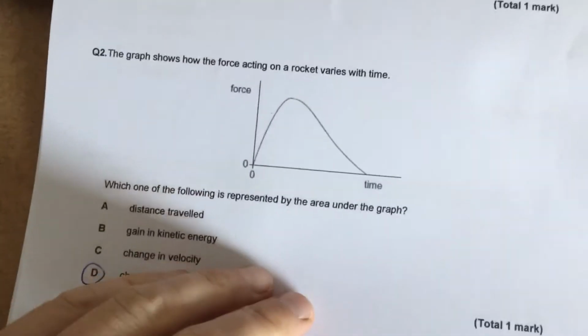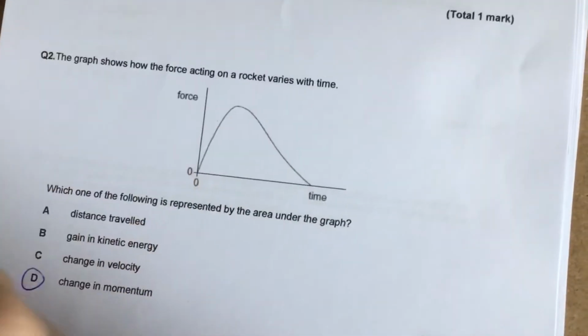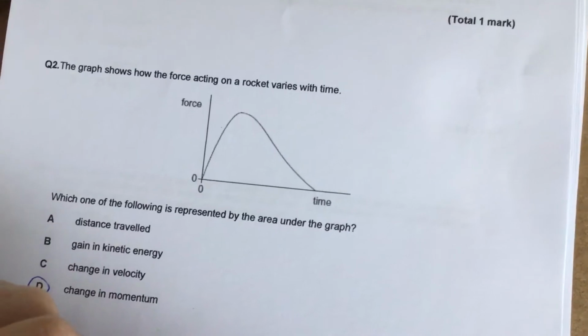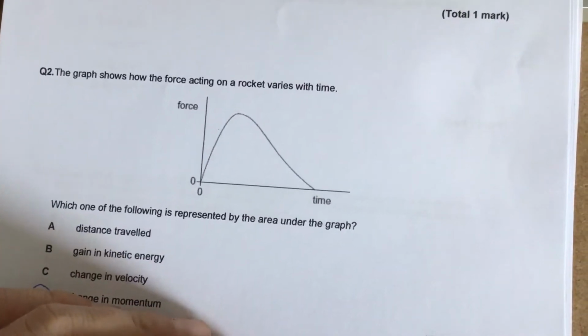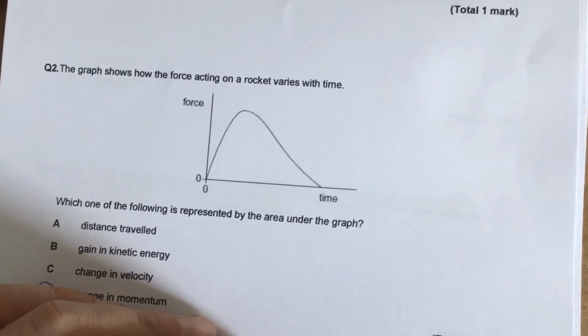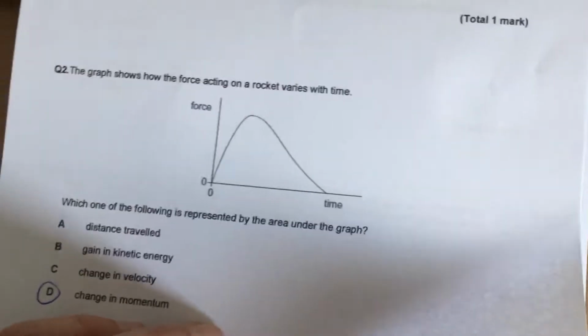If we just go through a few, look through the test and you can see, sorry, my stand's broken for my iPad. You can see this graph here, it's a force time graph. An area under the force time graph is always the change in momentum. Another word for change in momentum is impulse. So area under a force time graph is change in momentum or impulse.